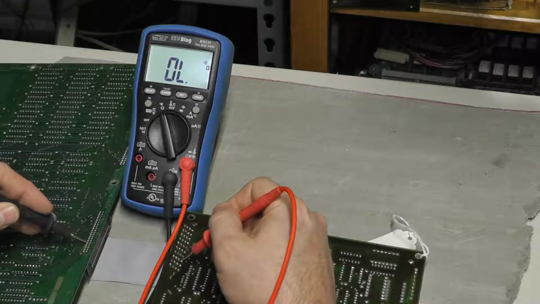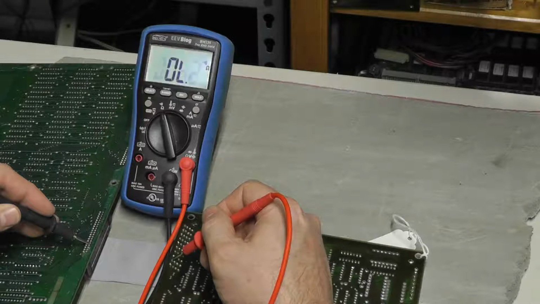I know this is boring, but I just figured I'd document the fact that I tested every single one.